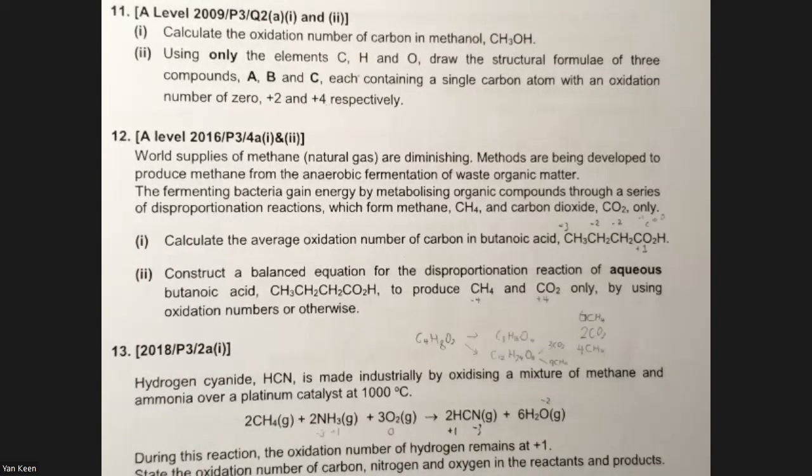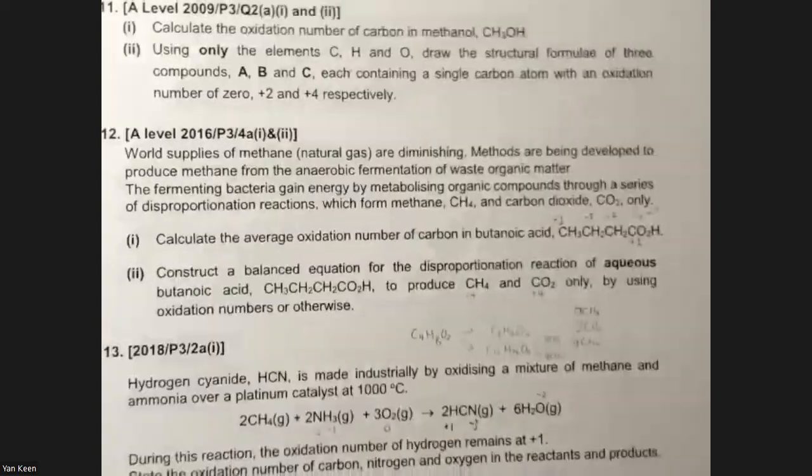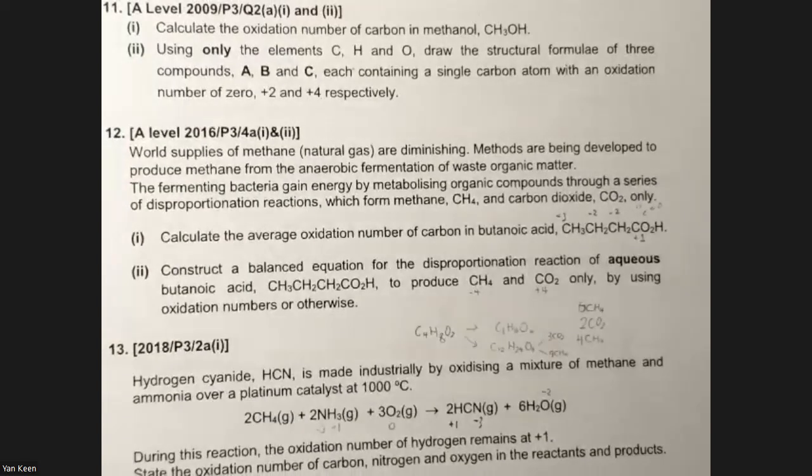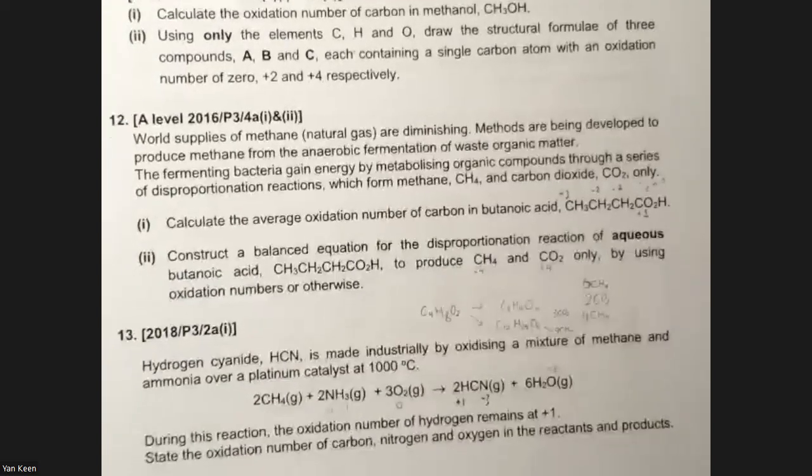Okay, so 12. I'm reading it very quickly. The oxidation number is there, right? Because you have -3, -2, and then there's a +1, and then you average it. It's just simple math. So you take all of them and divide by 4.